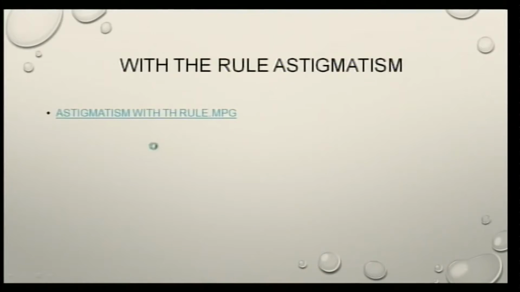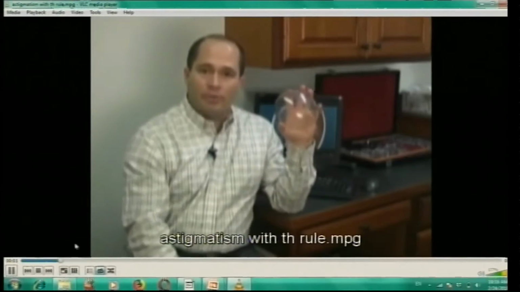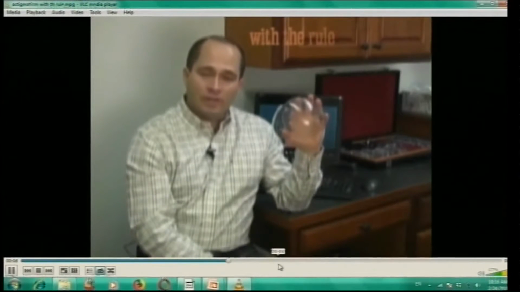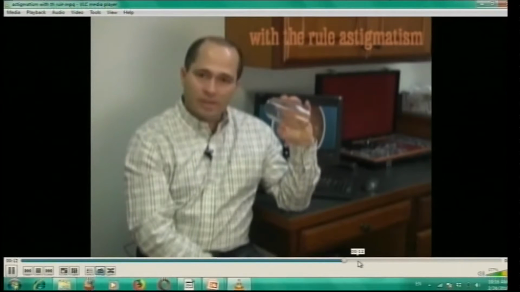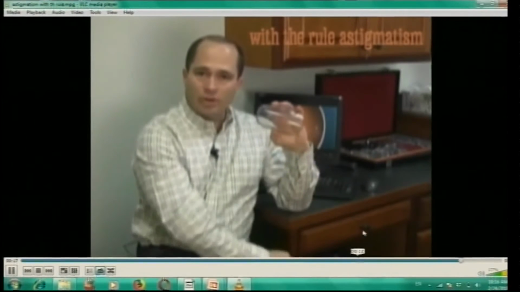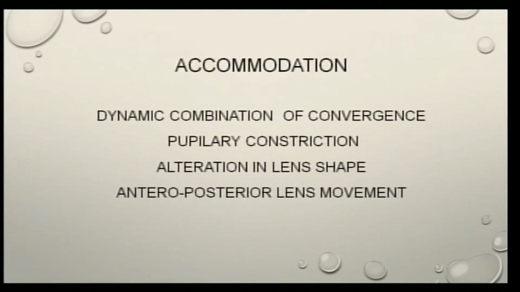This is a nice video which shows what is astigmatism with the rule and what is astigmatism against the curvature. rule. So Conversely, an eye that has astigmatism would be shaped more like this. So this is a steeper curvature in the vertical meridian, yeah, and a flatter curvature in the horizontal meridian. So this single description was very, very explanatory of what is astigmatism with the rule and astigmatism against the rule.